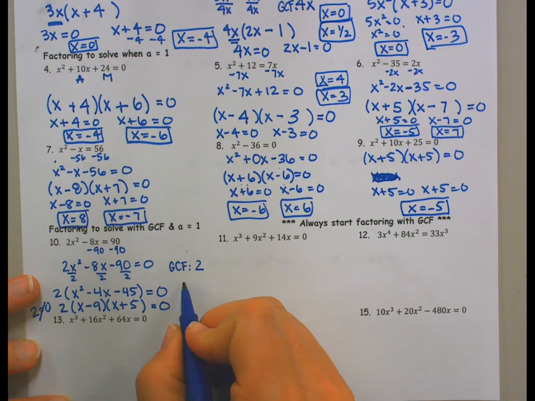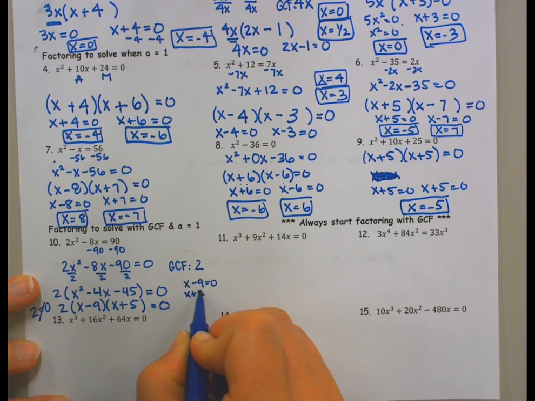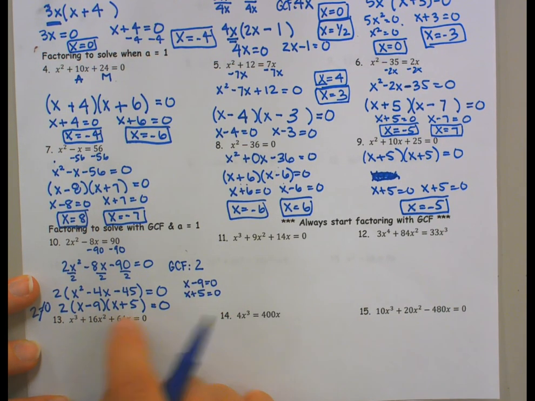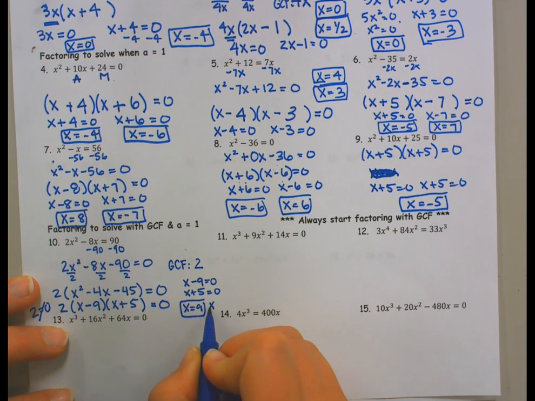So really, I'm just wanting to know when x minus 9 equals 0 and x plus 5 equals 0, right? I set both of my factors equal to 0, which tells me that x equals 9 and x equals negative 5.